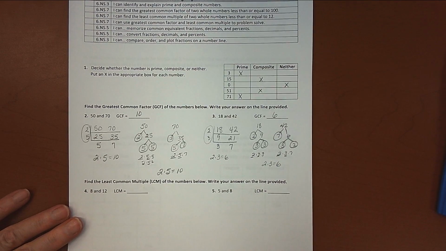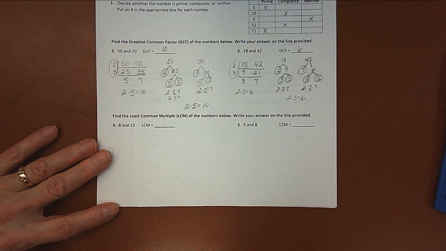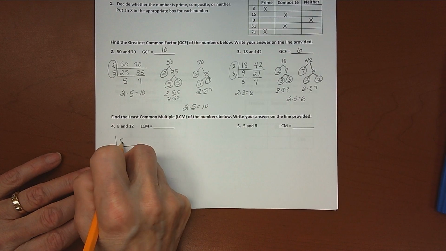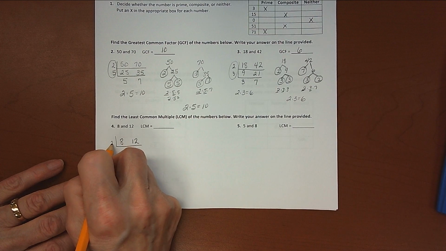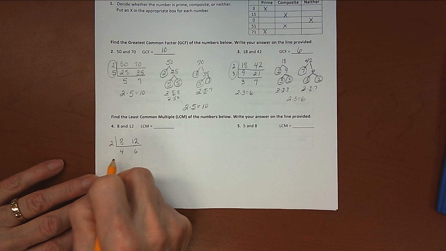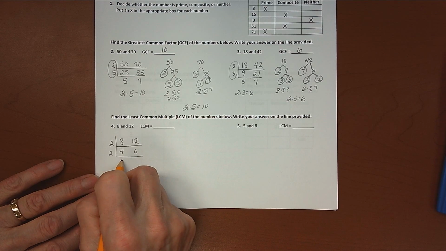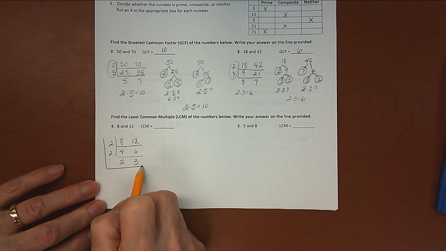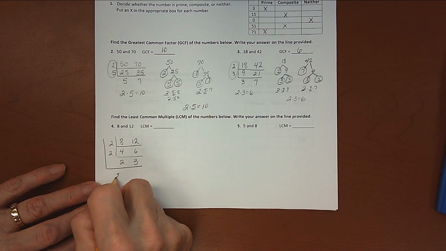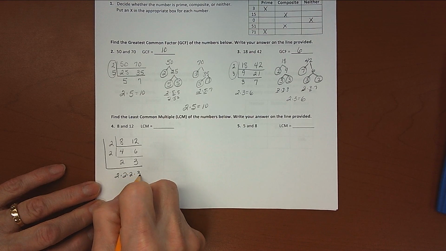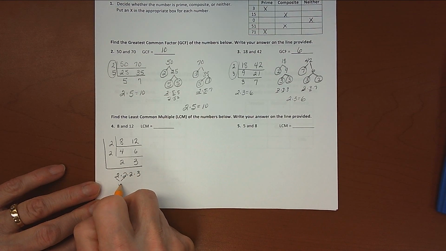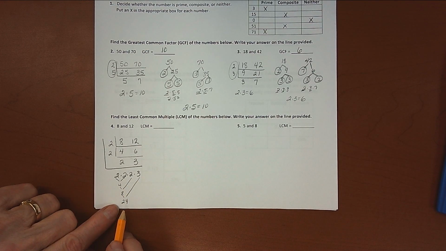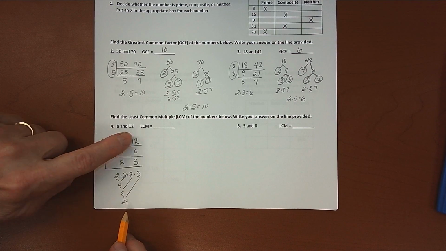Alrighty, now we're looking for least common multiple. So least common multiple of 8 and 12. We want, if we're using ladder method, 8 and 12. I can divide both of those by 2. I get 4 and 6. And both of those can be divided by 2 again. I get 2 and 3. For least common multiple, we make the L and we pick up all of the numbers. So it would be 2 times 2 times 2 times 3. 2 times 2 is 4. 4 times 2 is 8. 8 times 3 is 24. So 24 is the smallest number that both 8 and 12 will divide into.